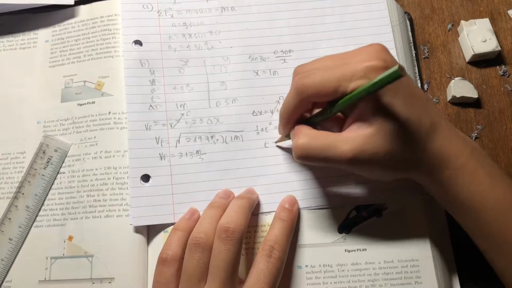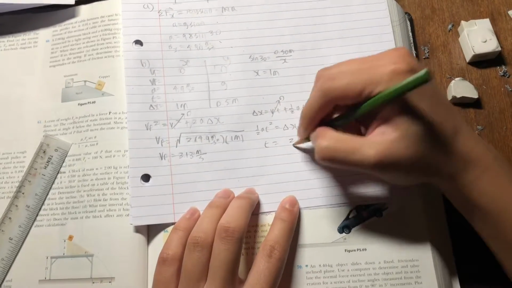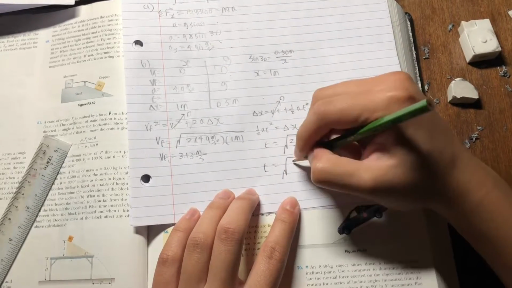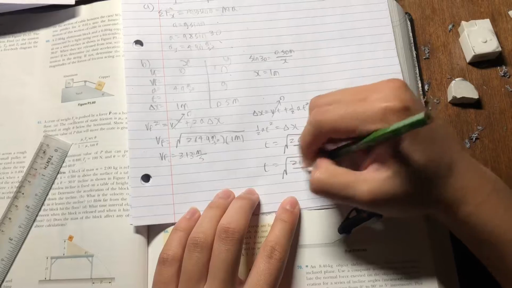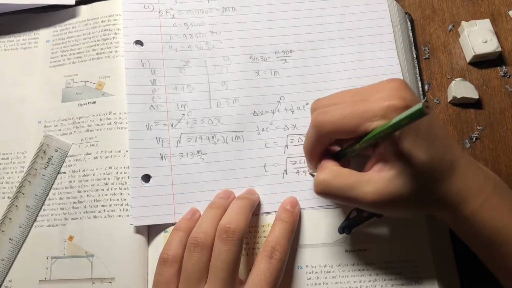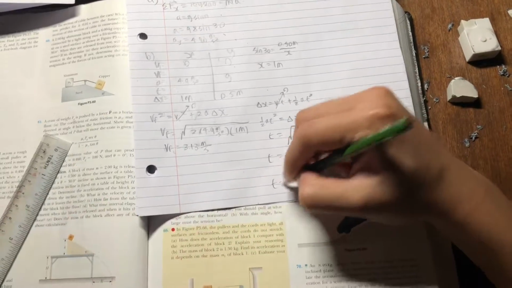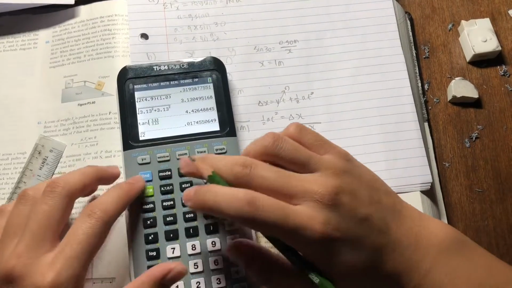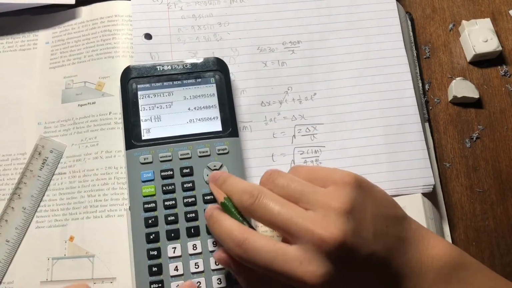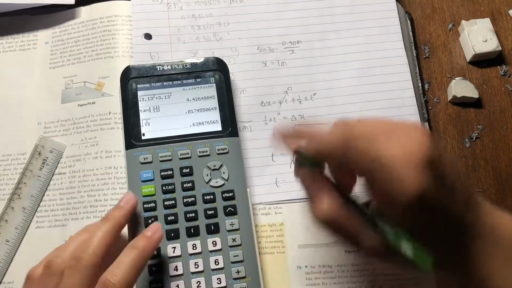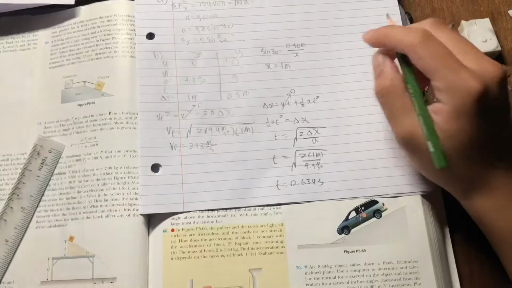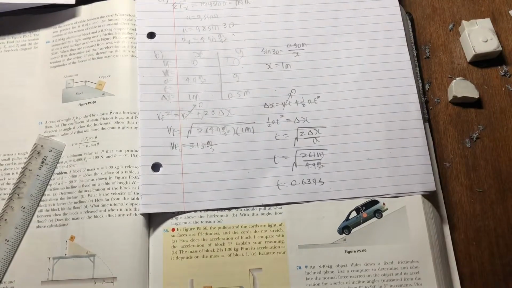So we'll get t equals the square root of 2 delta x divided by a. And so plug your numbers in. 2 times 1 divided by 4.9 meters per second squared. Plug that in, and you will get 0.639 seconds. We will use that in the later part.